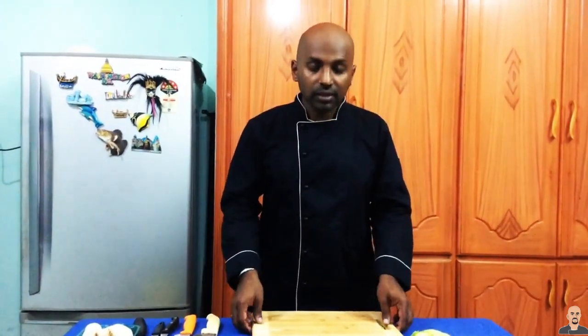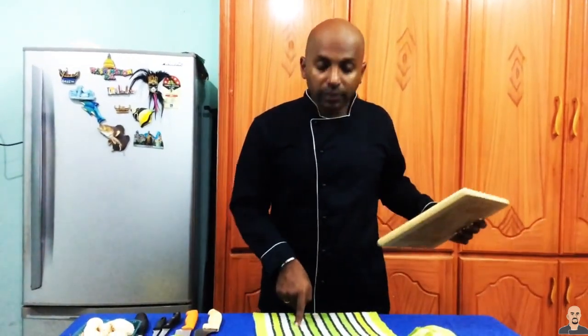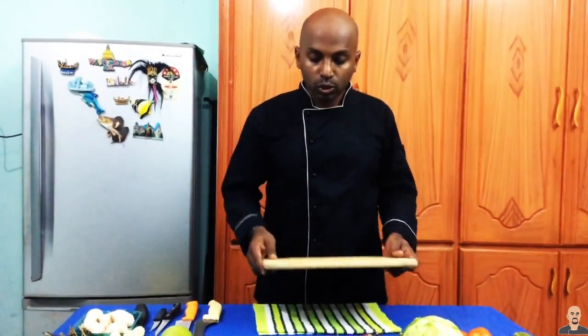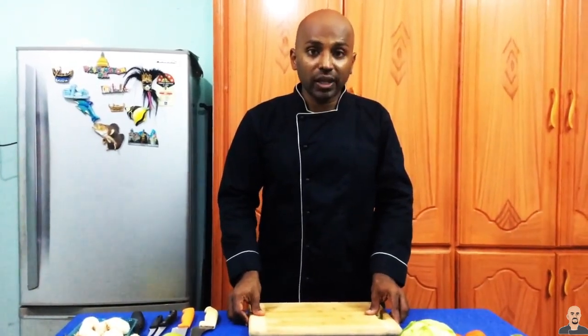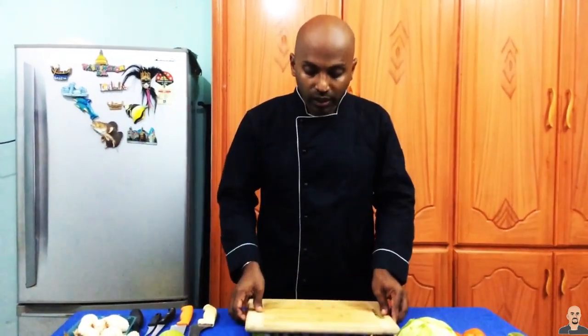Before going into the cutting, another important thing to consider is the cutting board. It has to be lined with a kitchen towel to have control over your cutting board and knife, because it should not shake. Otherwise, your knife will lose control. So make sure you have the liner under the cutting board. Then let's get into the cutting.